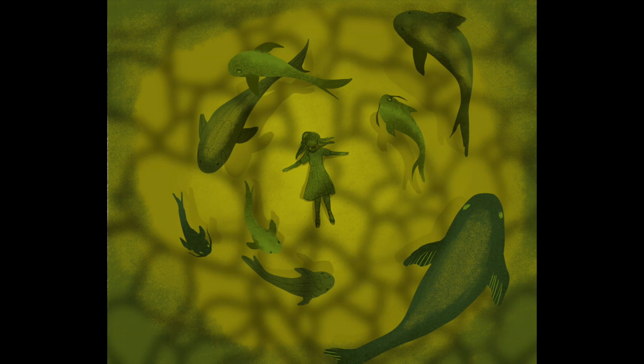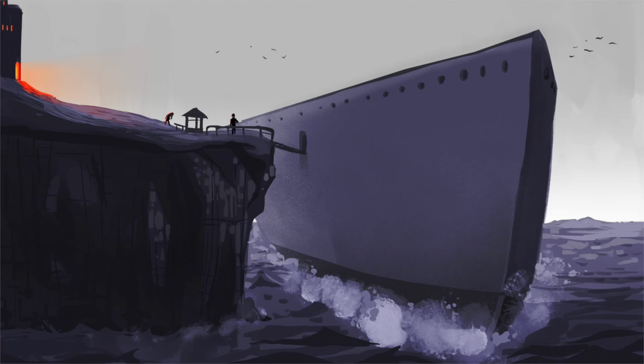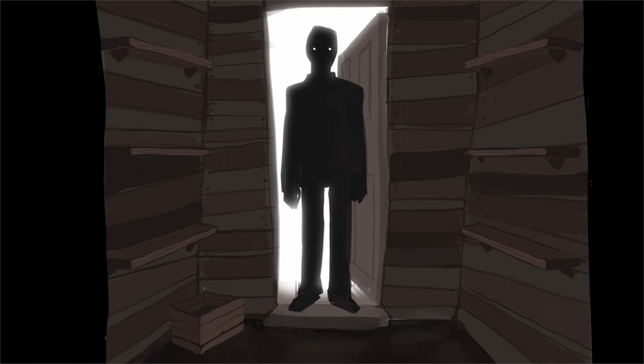So those were some illustrations inspired by things that I actually saw in my dreams. I don't know why I find it easier to come up with backgrounds and scenes when I'm asleep than I do when I'm awake.